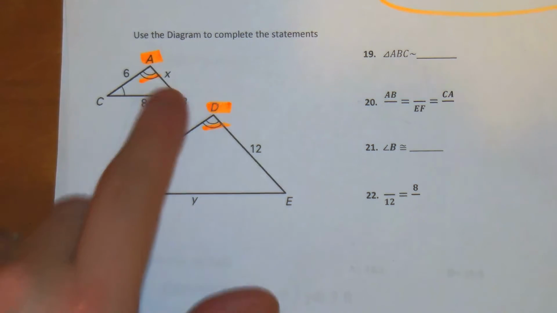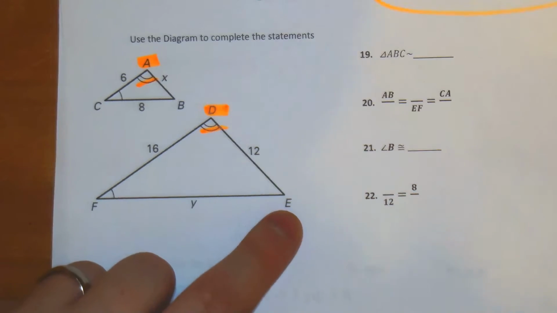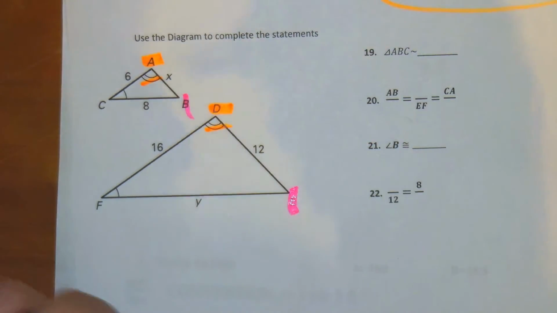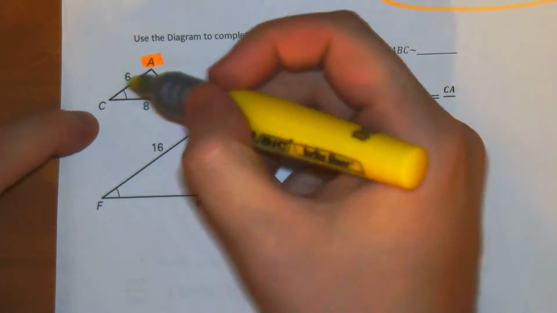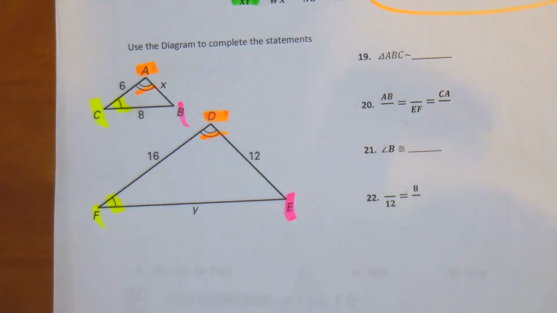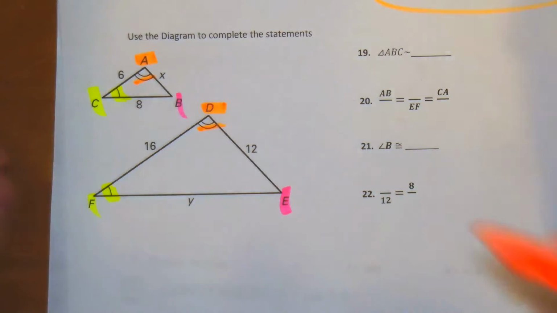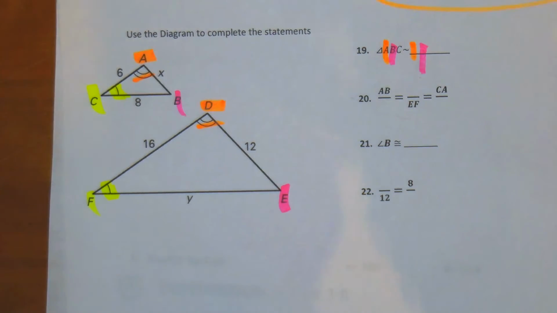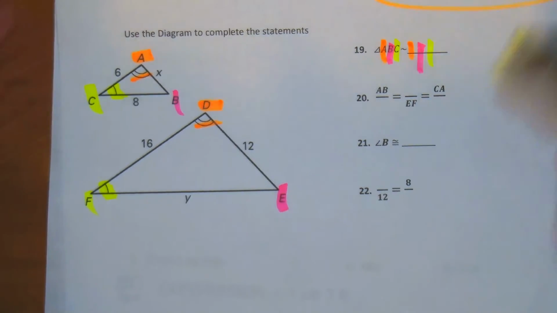And now they want us to do B. Well, B doesn't have anything and E doesn't have anything. So B is going to be congruent to E. And lastly, we have C. This angle is equal to that angle. So C is with C. So the only way to make sense of it would be A, orange, orange, and then B, which is going to be pink. So B to pink. And then we have yellow, which is going to be C to C.